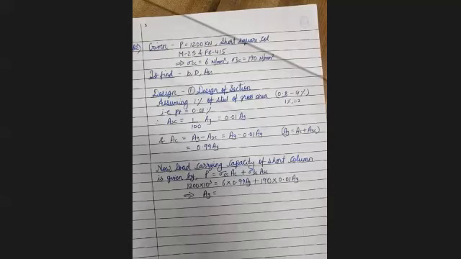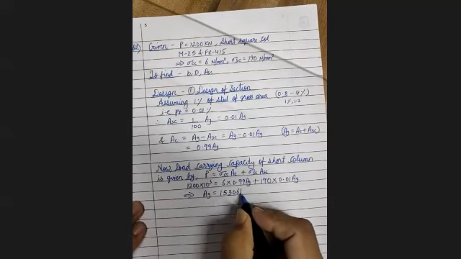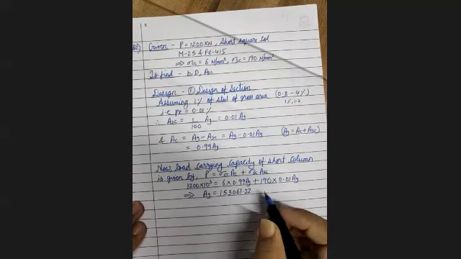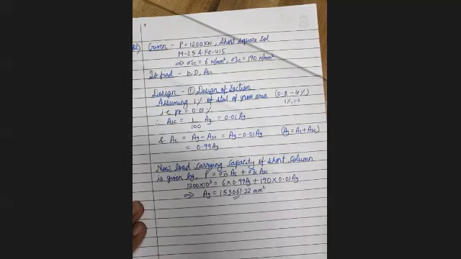How is 153 coming? Yes, 153061.22. Absolutely correct. 153061.22. This is the right answer. Yes, calculation mistake. Everything is written here. I have written the complete equation, you only have to calculate the value.